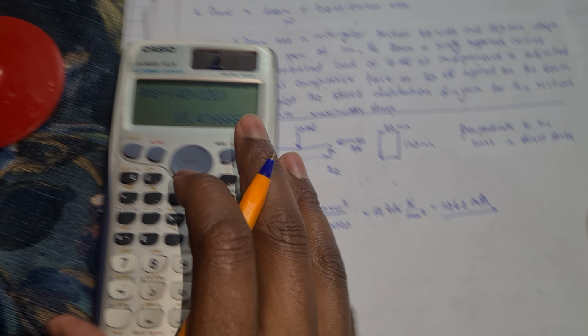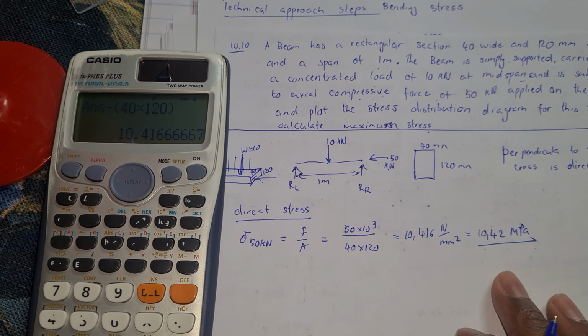You'll solve it and understand the unit. So we have something like this.